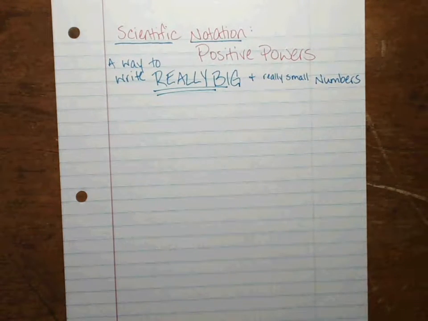It's a way to write really big numbers, and when I say really big, I mean like 10 digits, 11 digits. And when I say really small, I mean like 10 zeros and then a number. When you're talking about the weight of the earth, it is a very big number. But we wouldn't say 1 cotillion tons or whatever. You would say 1 point something. You write it in scientific notation.